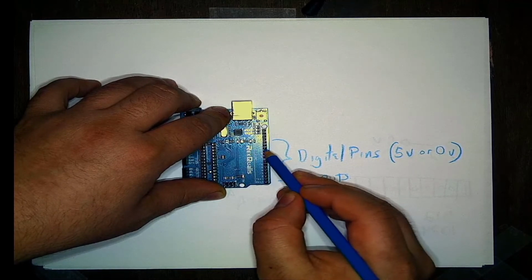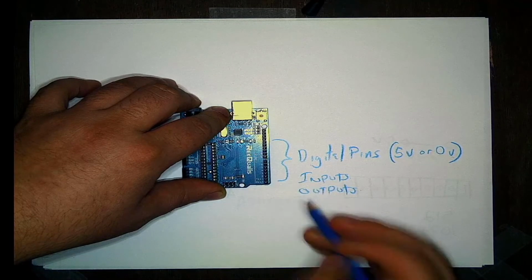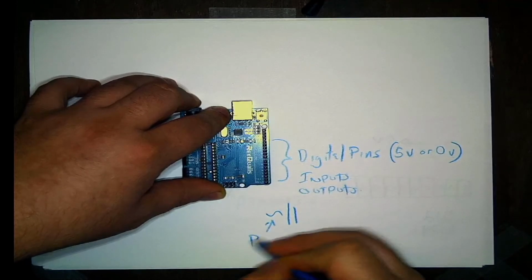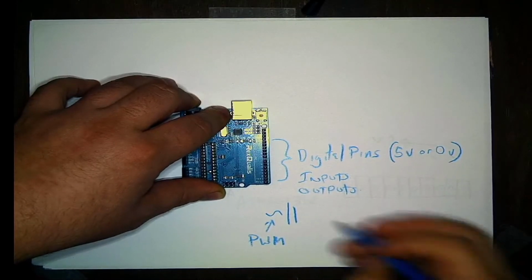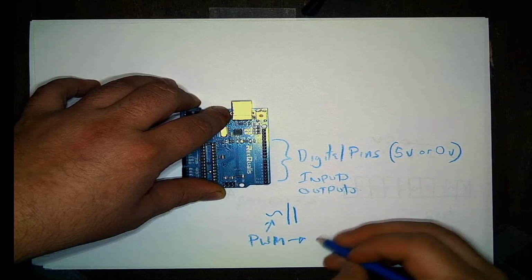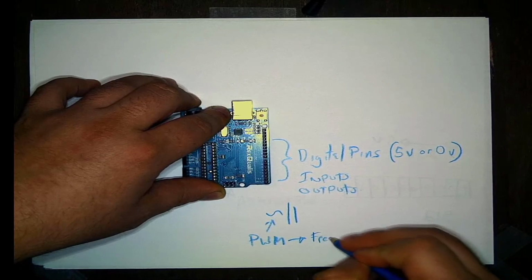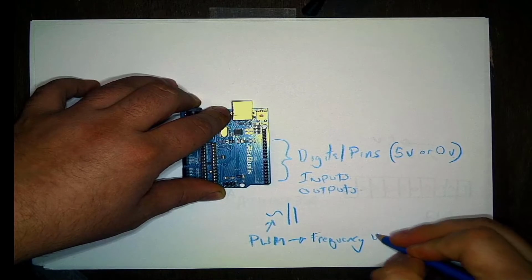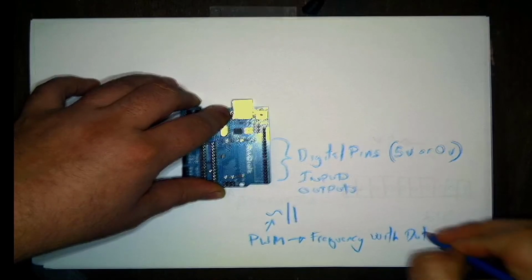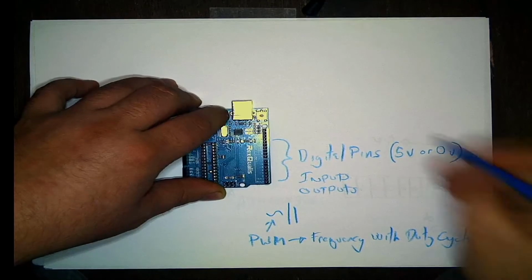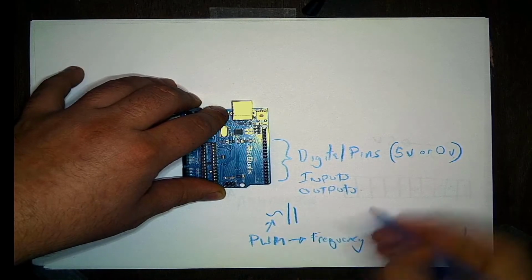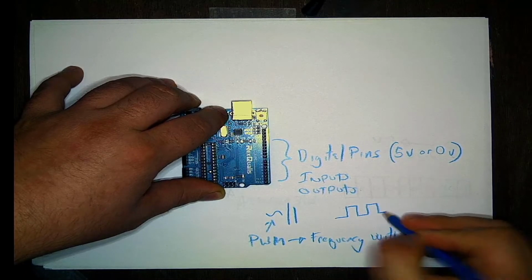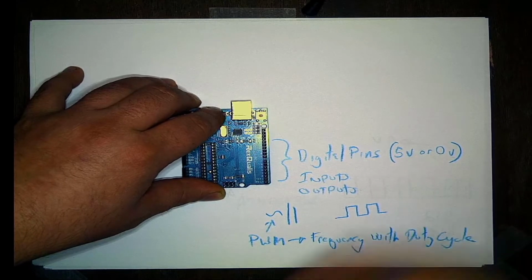Some of these pins also have a little tilde in front of them. So pin 11 would have this in front of it, so it's tilde. This means pulse width modulation, PWM. So it generates a frequency, and you adjust the duty cycle. So if you had a duty cycle of 50%, that means it's on half the time and off half the time. Pretty much even. This would give, if you hooked an LED up to that, it would be about 50% brightness.